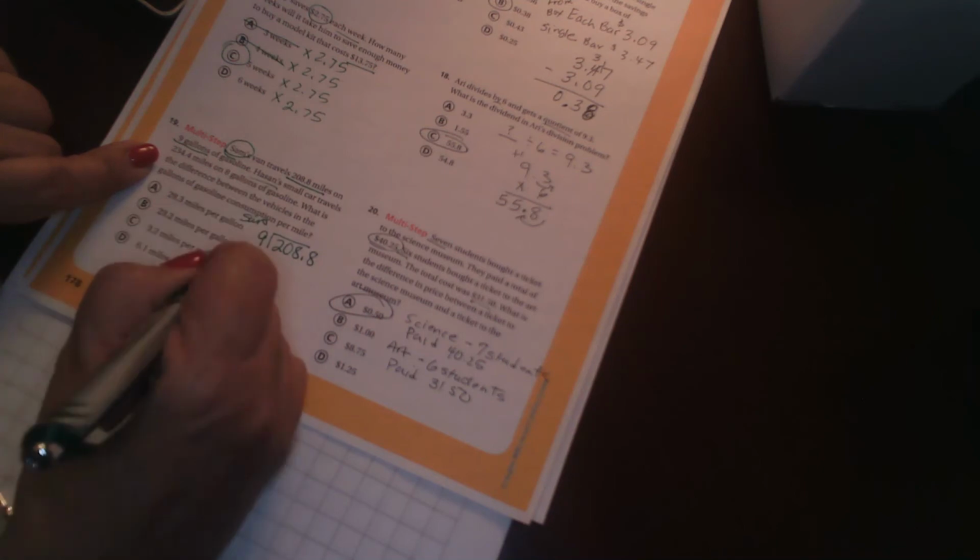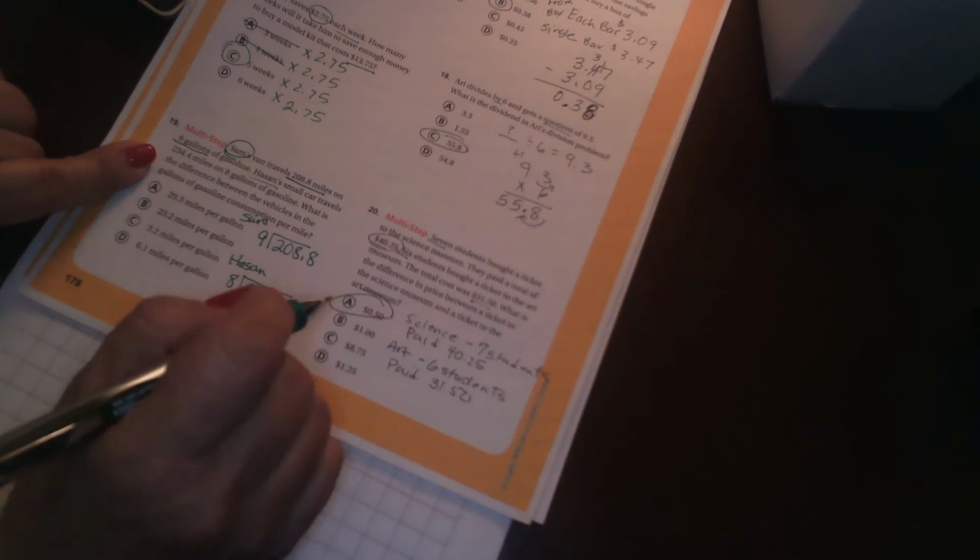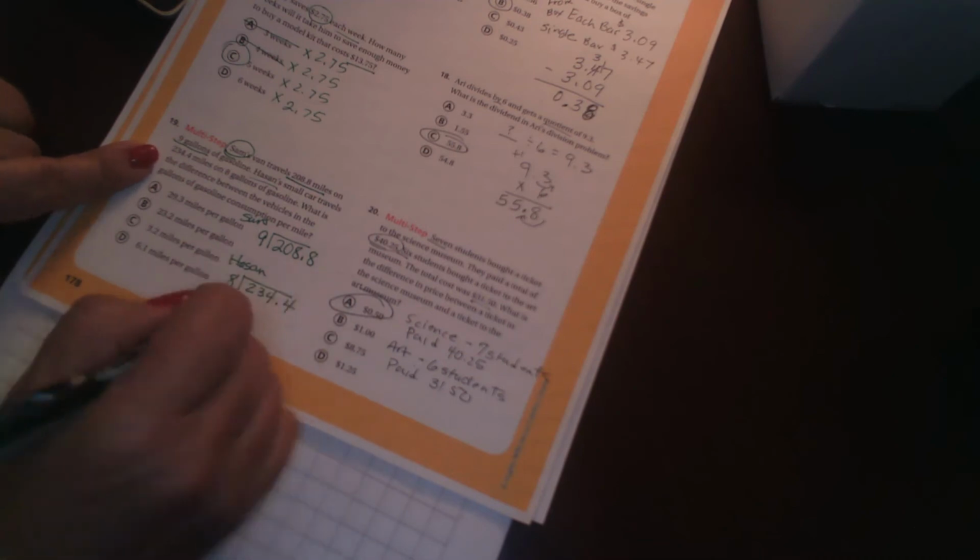Then I have Hanson's. He has a small car and this is a van. He is able to travel, on 8 gallons, 234 and 4/10. He can actually travel a lot further, right? Wow. So now we're needing to find the difference.